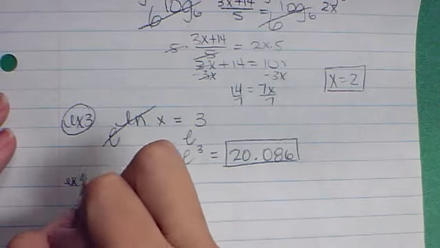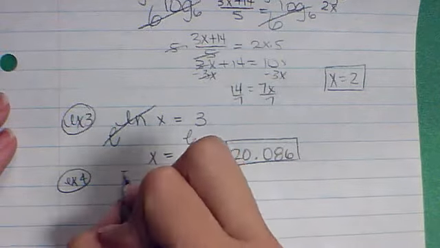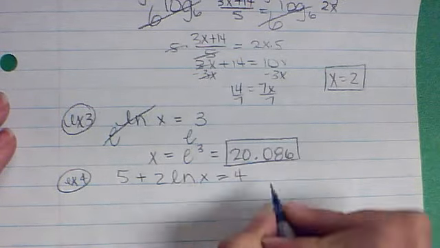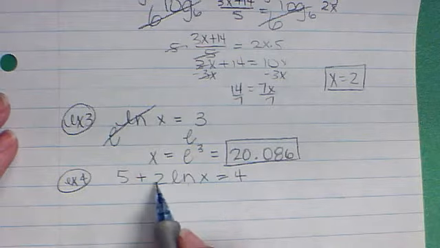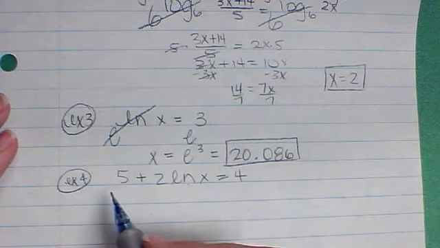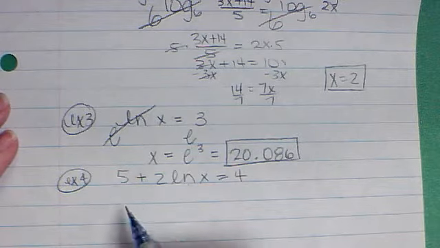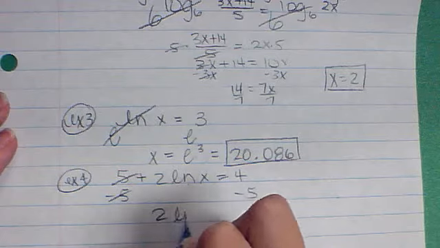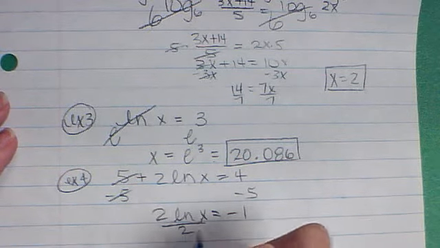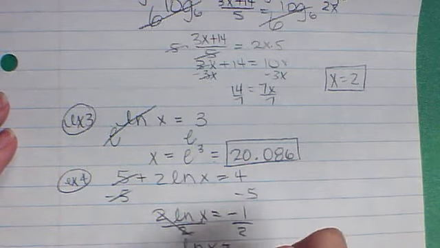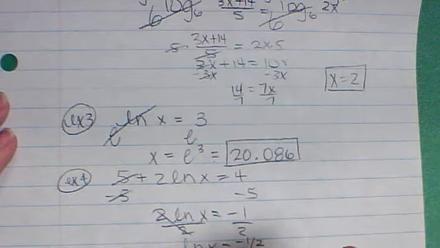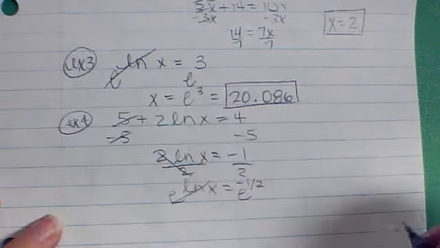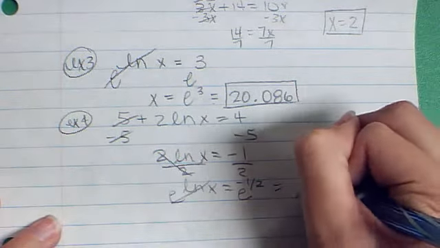Let's look at some more where there's just a log on one side. So I have 5 plus 2 natural log of x equals 4. I want to get x by itself. First I've got to undo some of this stuff. Be sure you're using the order of operations. You cannot add these before you start subtracting and dividing. So I'm going to subtract 5 on both sides. 2 natural log of x equals negative 1. Divide by 2. Natural log of x equals negative 1/2. Raise both by the power of e. And x equals e to the negative 1/2. And if I put that in my calculator, I get 0.607.